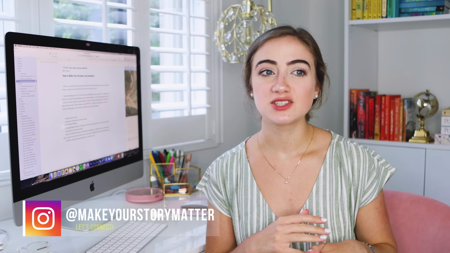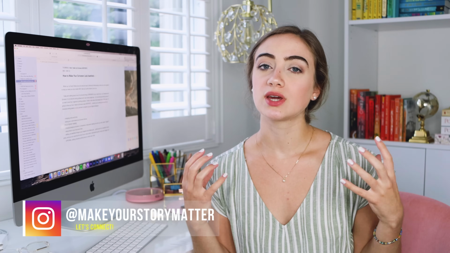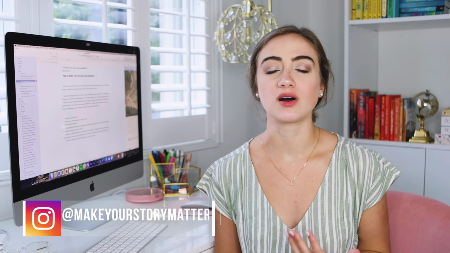So one of the things that I love the most about Scrivener is that it's fully customizable. You can change all of the colors, all the fonts, all the design of the interface itself and really make it your own. I'm going to show you how I personally make my Scrivener interface super aesthetic, and I'm going to be using Scrivener 3 on Mac.